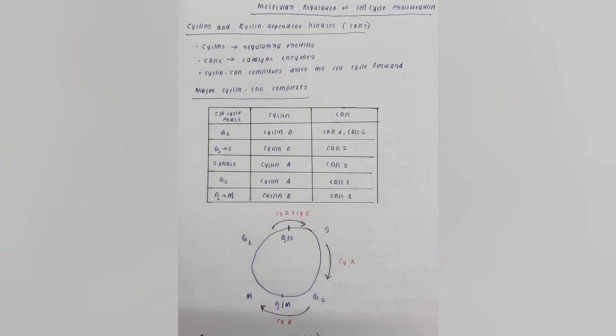Now if it wants to get converted from G1 to S, there are two cyclins which play a major role, that is cyclin D and cyclin E. The cyclin dependent kinases which activate those cyclins are CDK4, CDK6 and CDK2. Likewise, all the other cyclins and the respective kinases which activate them are mentioned in the boxes. You have to memorize it.